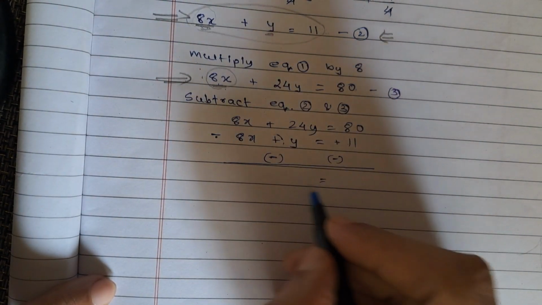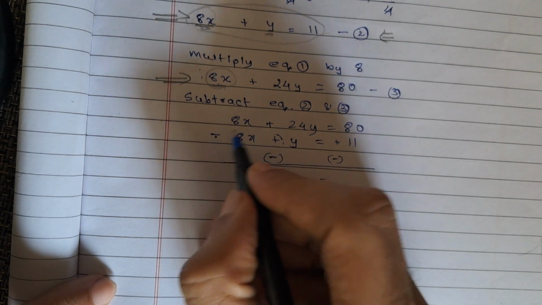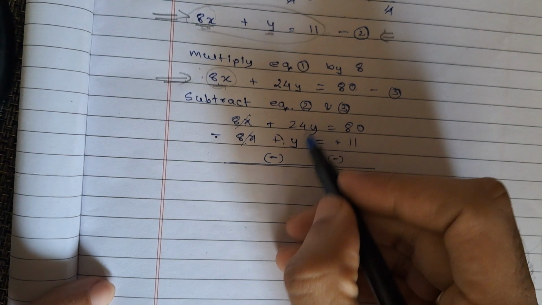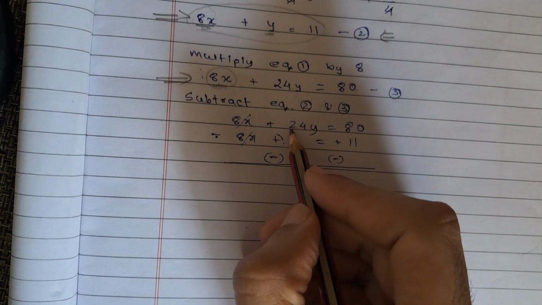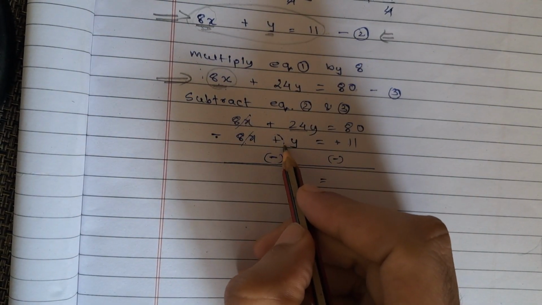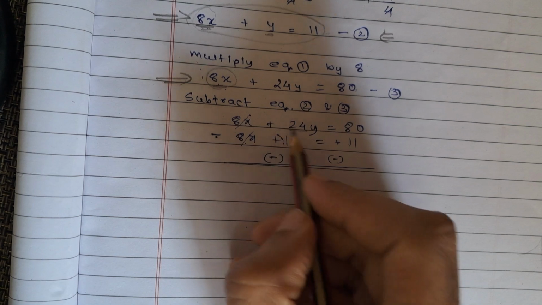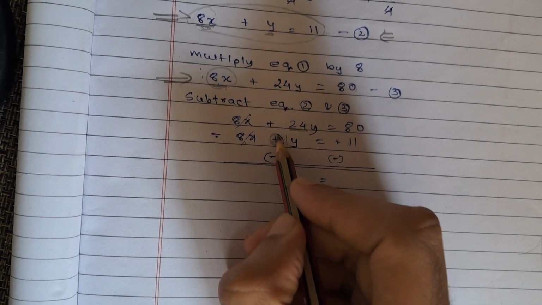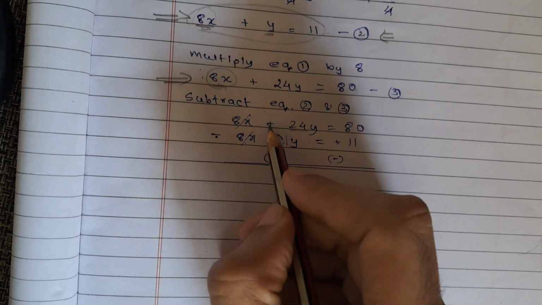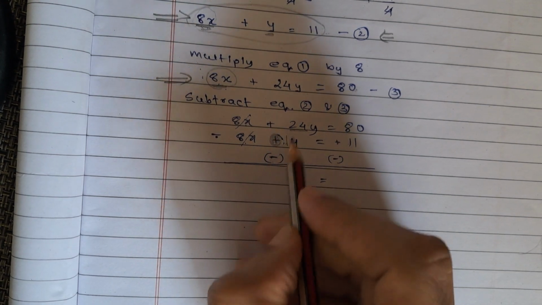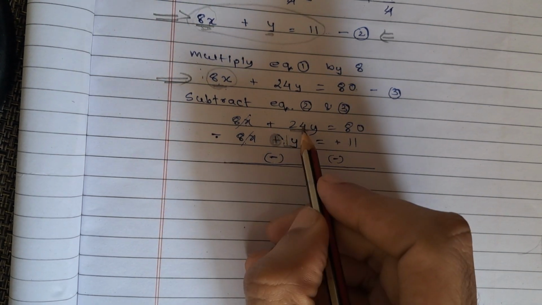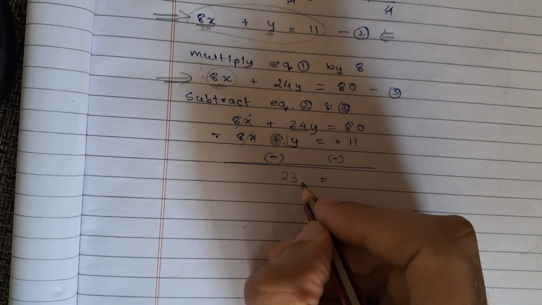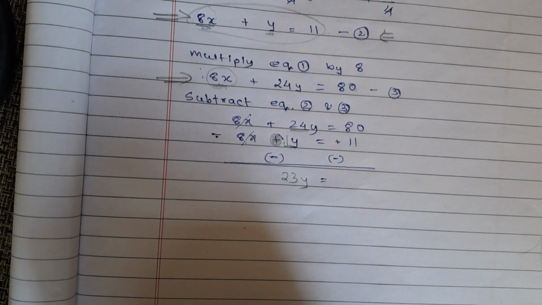Now let's wrap this up. So 8x minus 8x will get cancelled. You have to focus on these y terms. So it is 24y and this is just 1y. Here it is positive, and for this it is negative. So positive, negative, plus minus, minus. Subtract these two numbers, 24 and 1, 23. 23, and along with that you have to just write this y, 23y.